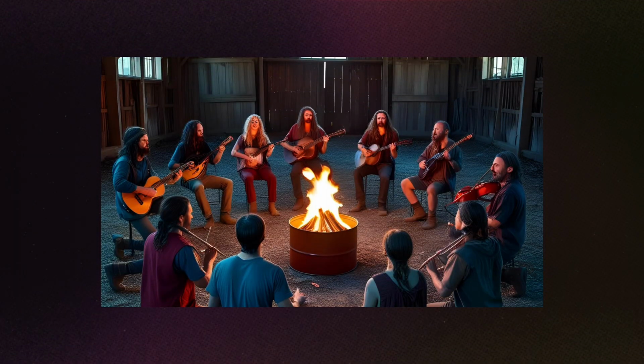The visual idea I had for this mix, which seems to be a common theme throughout my projects, is that I have this visual idea of what the song is. Anyway, the visual idea for this one was an abandoned barn with some sort of cult-like following, all playing live music surrounding a drum fire.